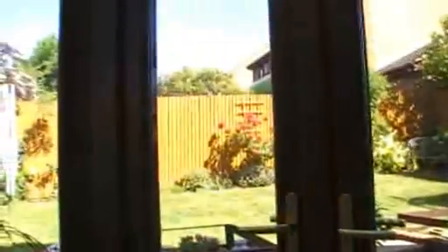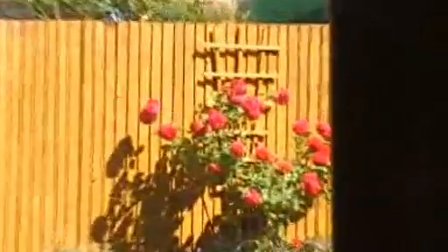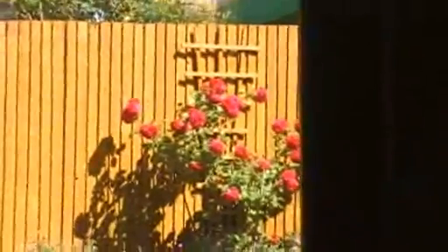So it's still sunny. Look at that rose. It's lovely, isn't it? Very rosy and bright.